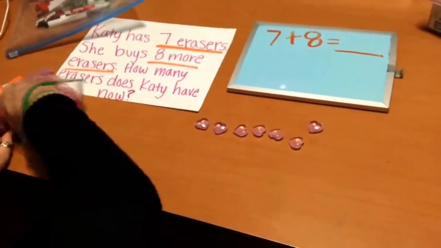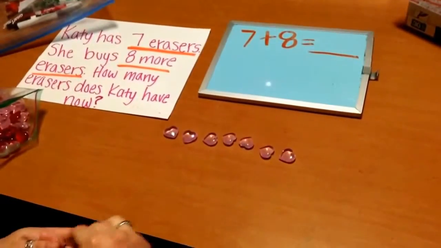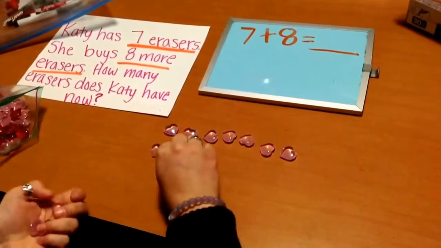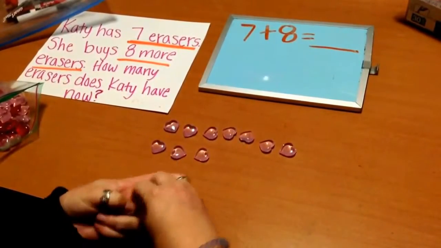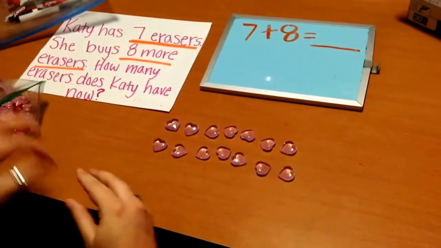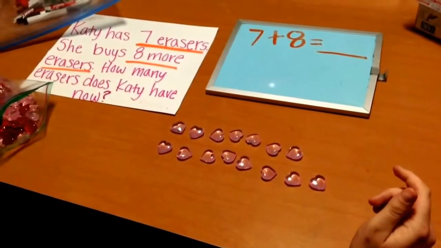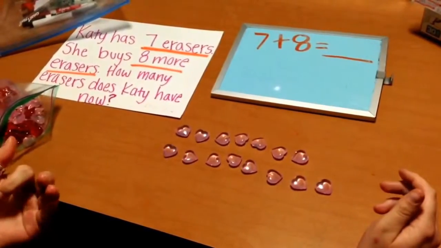So she starts with 7 erasers, and then she goes and buys 8 more. So now we're going to add 8 more erasers. 1, 2, 3, 4, 5, 6, 7, and 8. Now we have to add all of the erasers together to see how many she has.